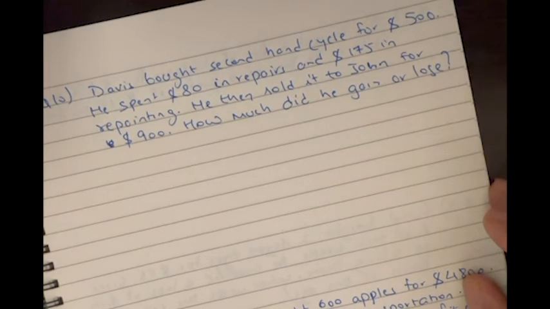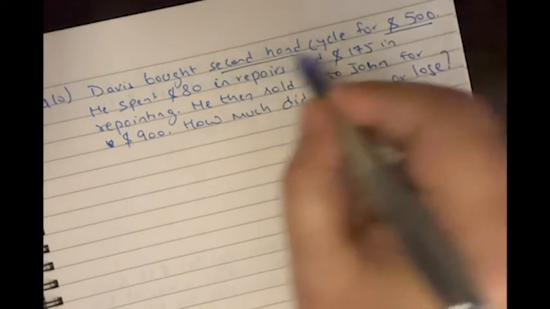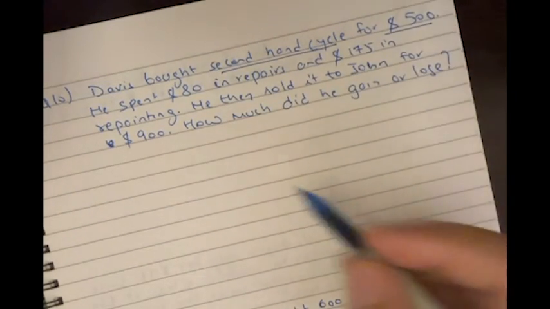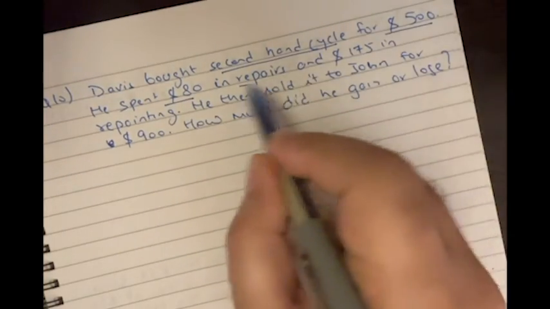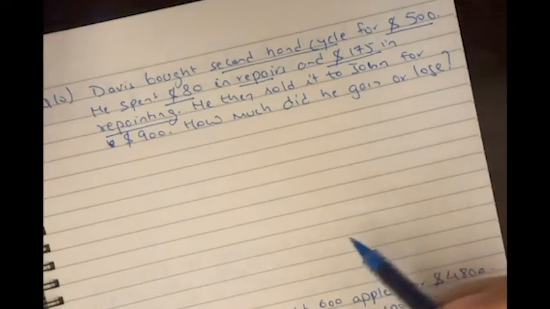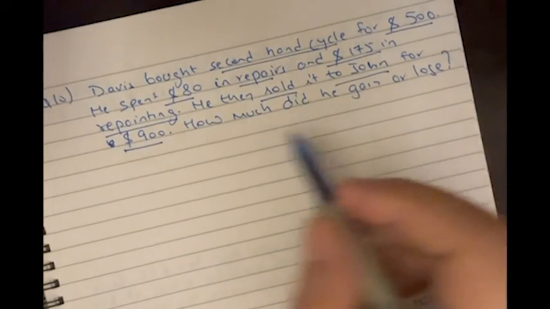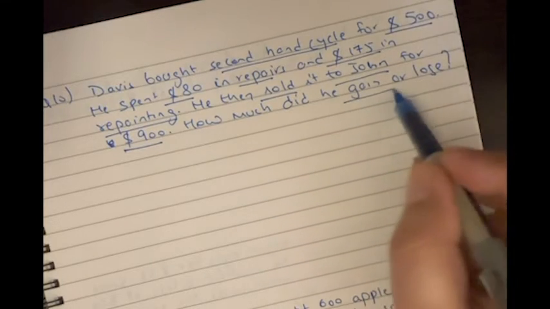So we are looking at question number 10 now. Davis bought a second-hand cycle for $500. He spent $80 in repairs and $175 in repainting. He then sold it to John for $900. How much did he gain or lose?